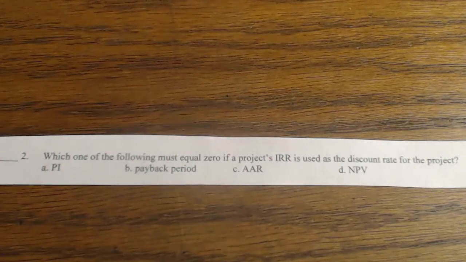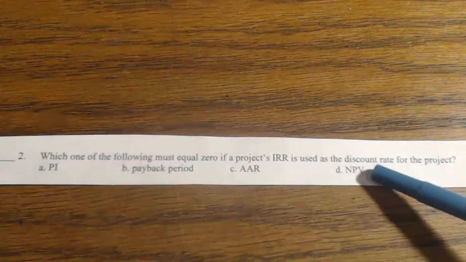which of the following must equal 0 if a project's IRR is used as the discount rate for the project? The net present value.